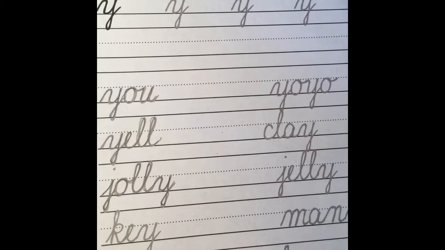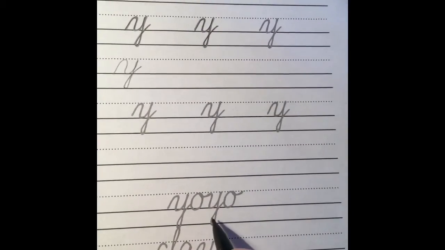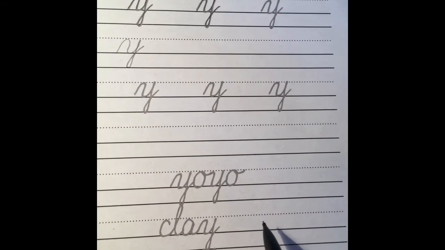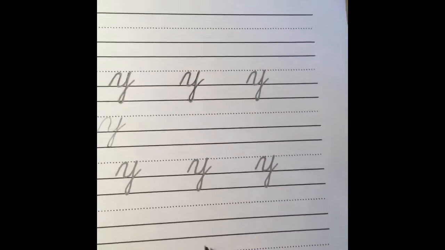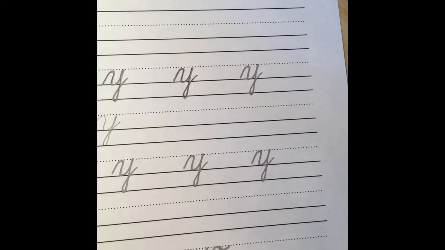Then we have K-E-Y, B-U-Y, yo-yo. I want to show you yo-yo because the O is the connector and the Y needs to be shortened, its hump. So we have our overcurve, another overcurve, and on our second Y, the overcurve just is a small overcurve.